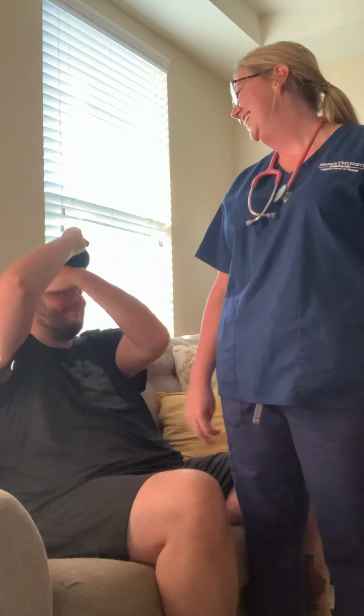So next, just starting up at the top of the head, we would look at the hair. I would want to see to make sure that it's well distributed, not dry or too oily, no vermin, no lesions on the scalp. It looks good.